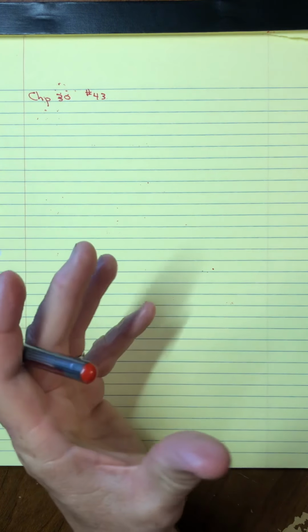All right, let me try another one here for you, and a really tough one. It's chapter 30, number 43. I thought I would better give this one a try because I wanted to explain something here that has to do with the magnetism of matter. In fact, 43 and 45 each have magnetism of matter.